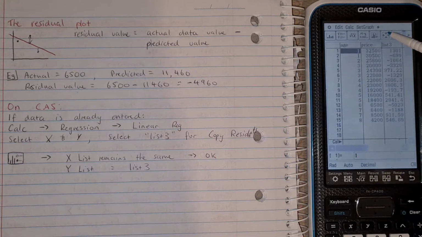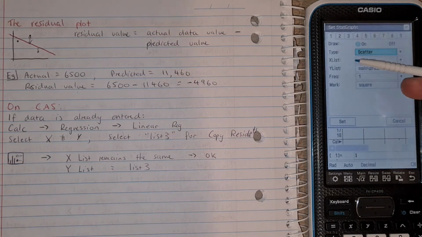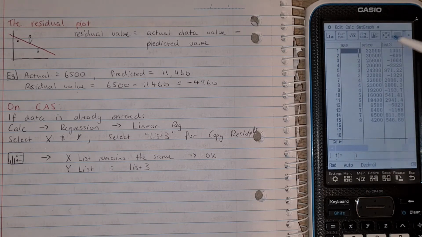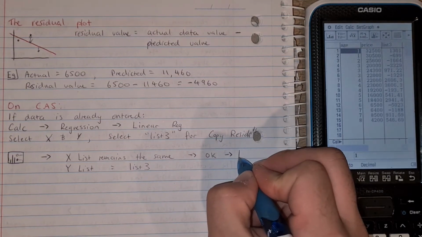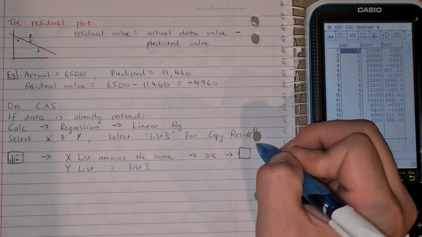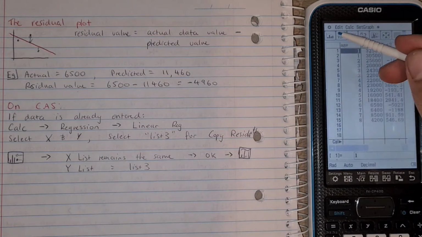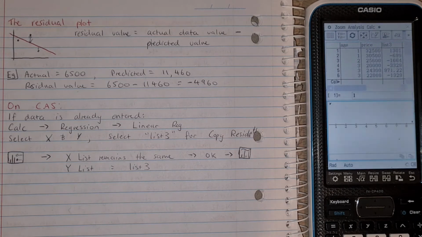Now we want to hit this button to set up our scatter plot. We want our X variable to stay the same, but instead of price for the Y variable, we want to plot list 3. That's going to plot the residuals against age. And hit set. And then, I missed a step. Then we need to hit the button that looks like that over here. And we get our residual plot there.